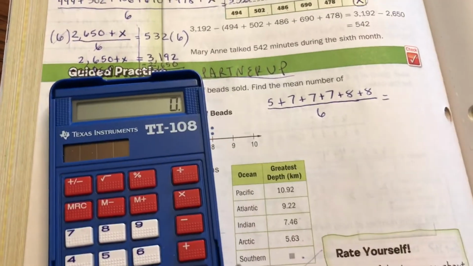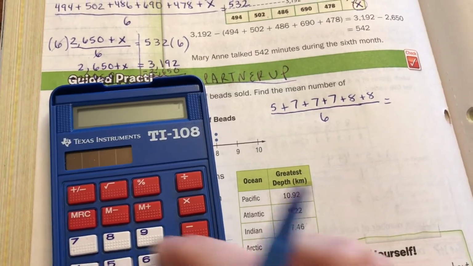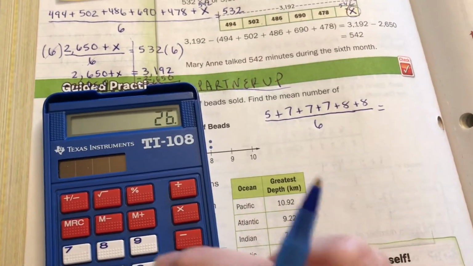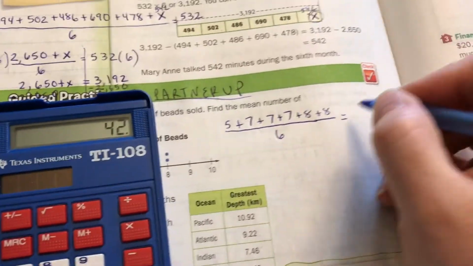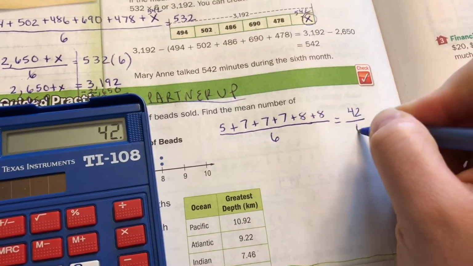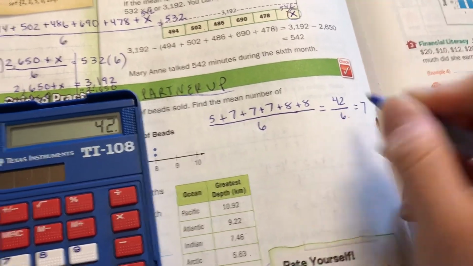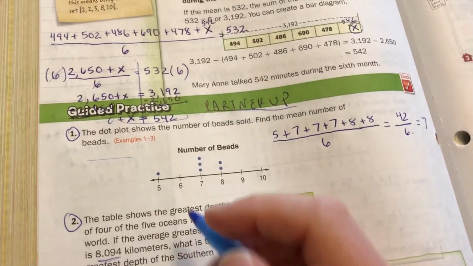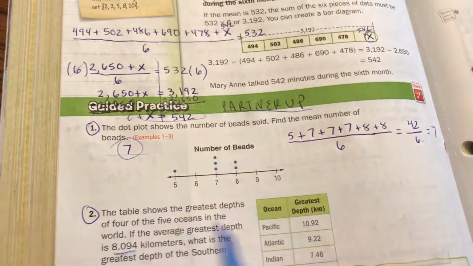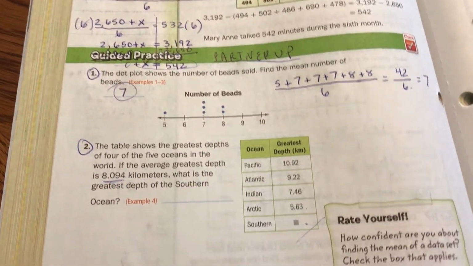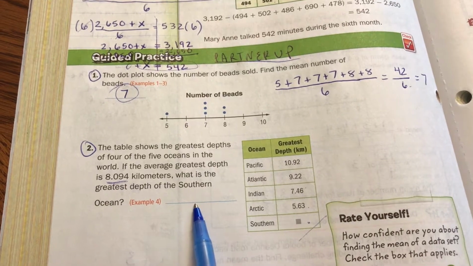So 5 plus 7 3 times plus 2 8s is 42 over 6. 42 divided by 6 is 7. 6 times 7 is 42. So our mean is 7.